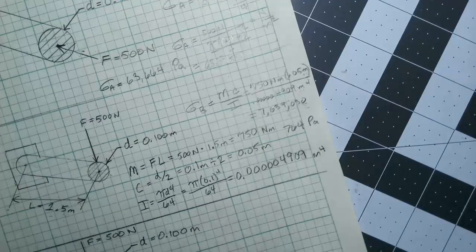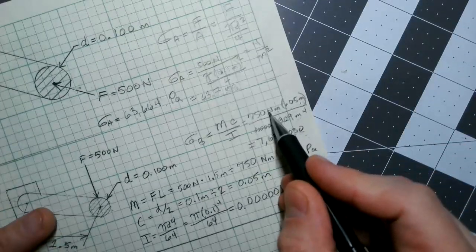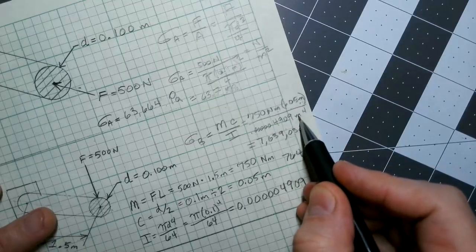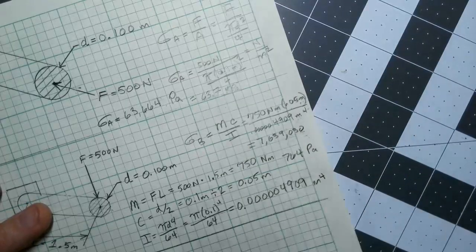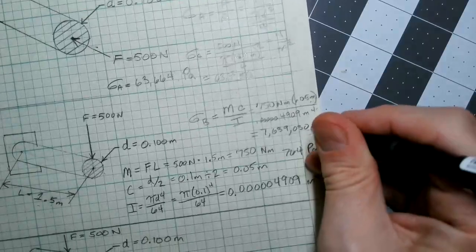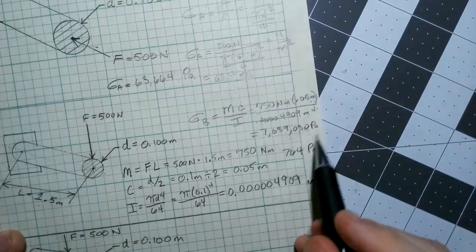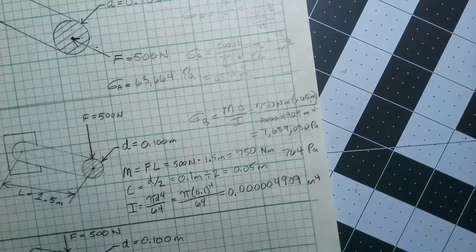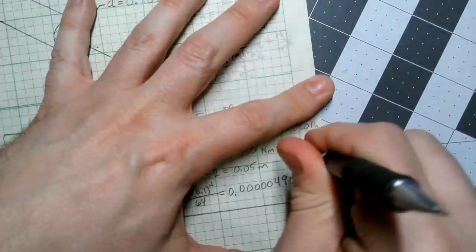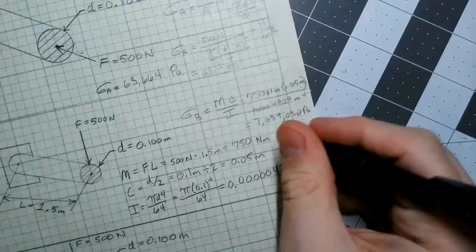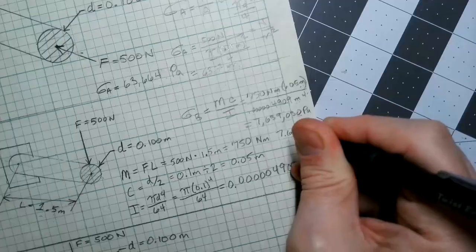7,639,030. Now if we think about this, we have Newton meters times meters. So that gives you Newton meters squared. You're dividing that by meters to the fourth. What you'll end up with is newtons per meter squared. Then that is, of course, pascals. And if we want to convert that, divide that by 10 raised to the sixth. And that comes up to 7.64 megapascals.